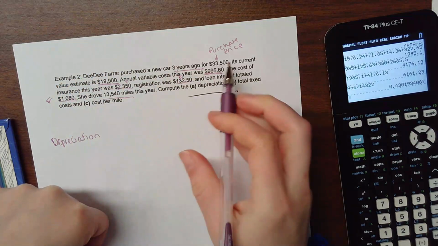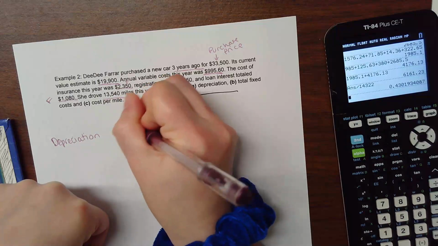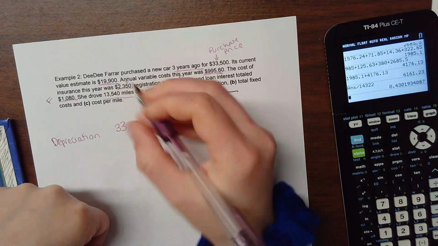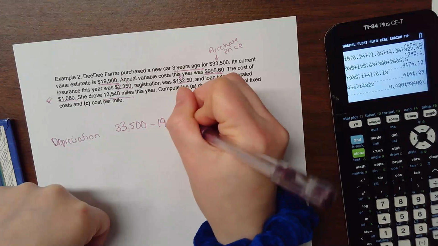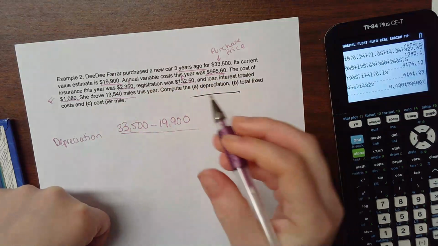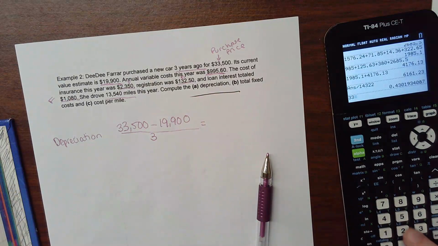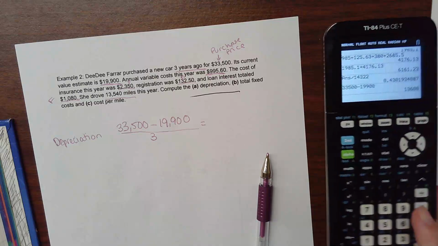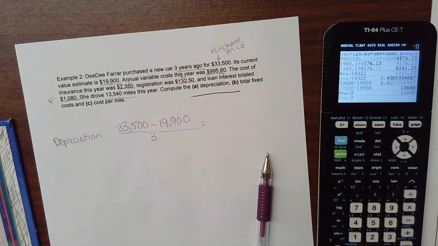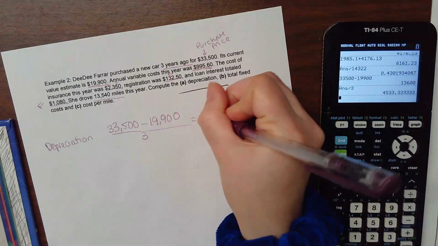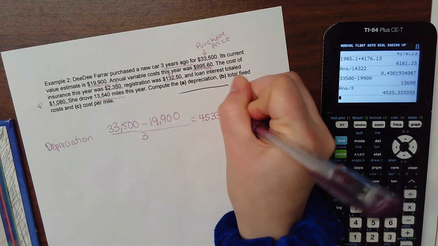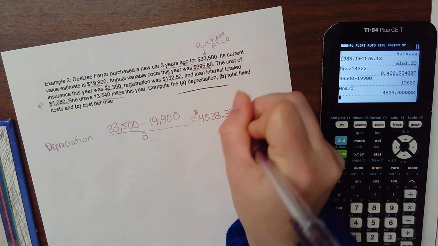So let's do depreciation. So that is the purchase price. Subtract the new estimate, and then we divide by how many years, so 3 years. So 33,500 minus 19,900 divided by 3. So she's depreciating $4,533.33 per year.